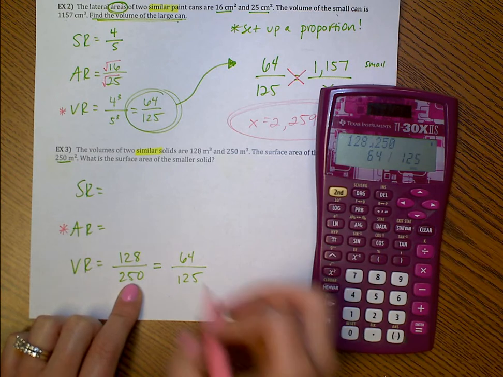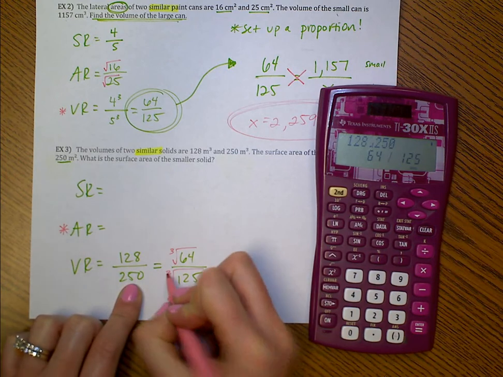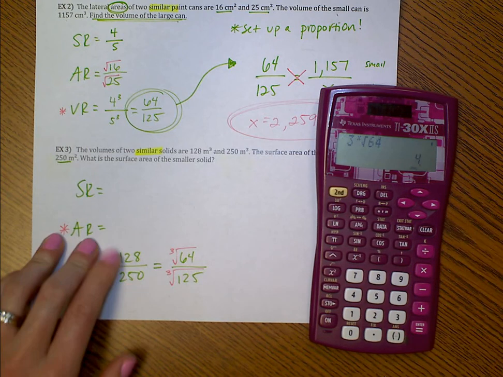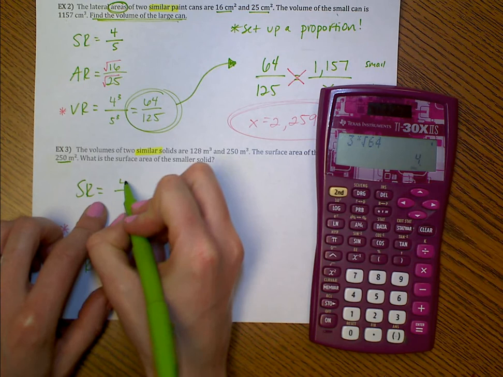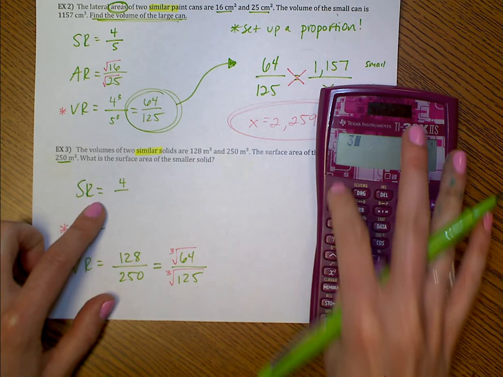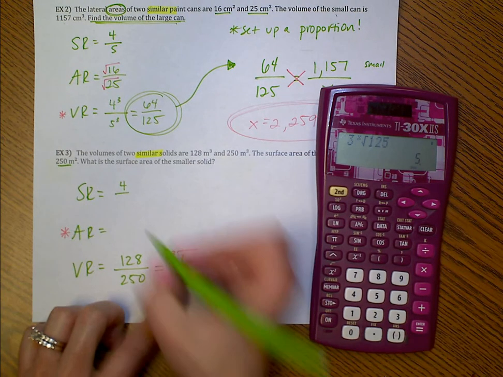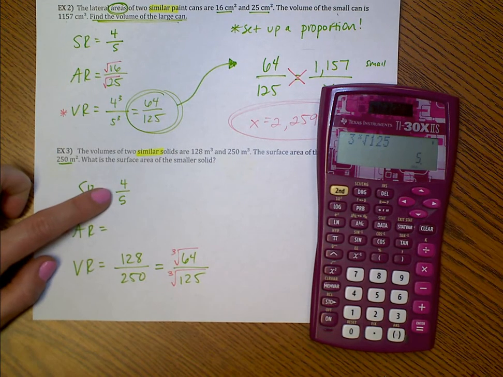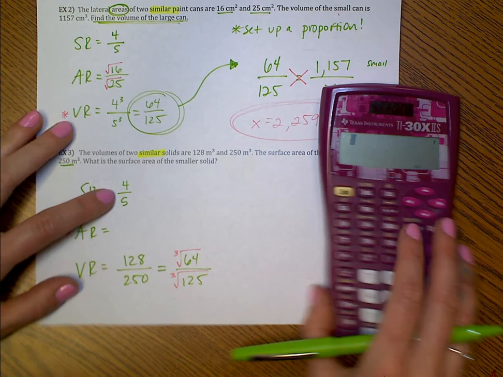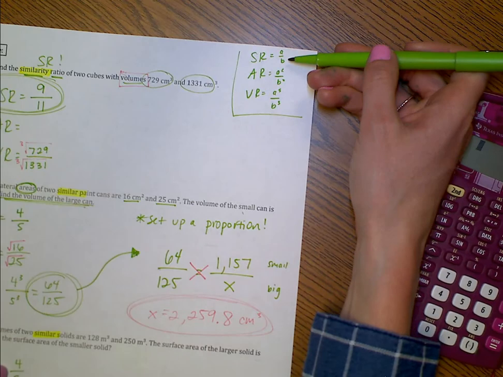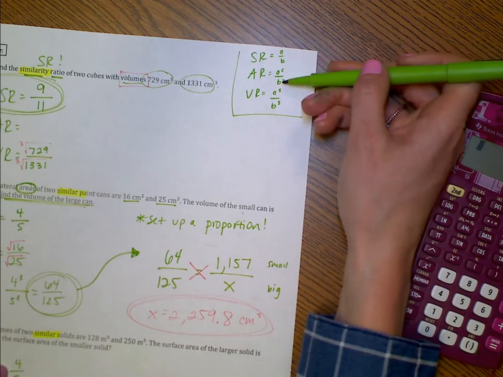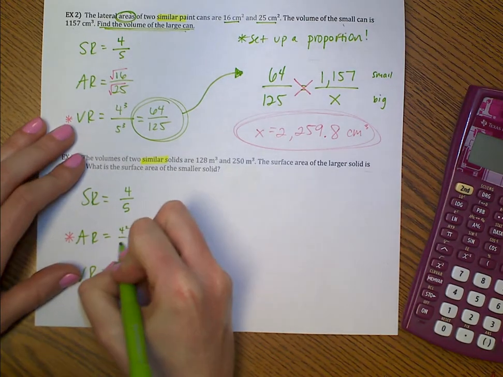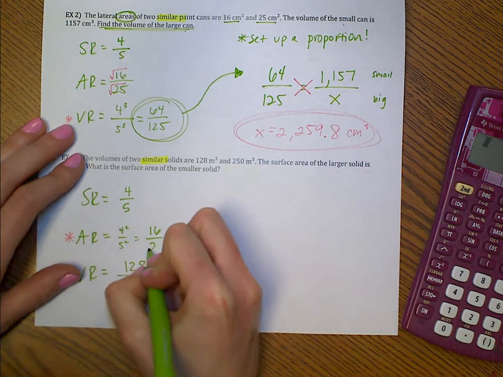Now if I cubed root both of these numbers, it's going to work out nicely. Okay, so the cubed root of 64 is 4, and the cubed root of 125 is 5. That is much nicer to work with than the 5 point whatever that I got the first time. Okay, we're at the top, a over b. We need to square those two numbers to get the area ratio. So 4 squared over 5 squared, 16 over 25.